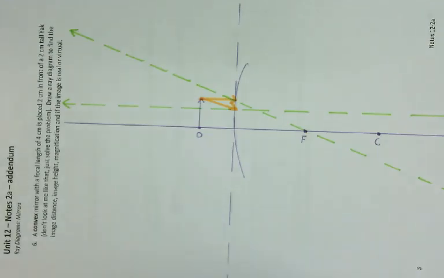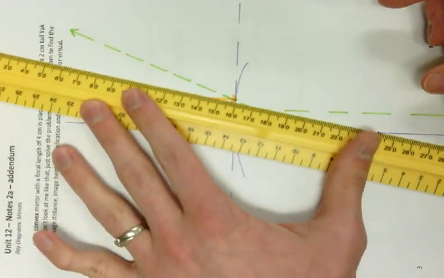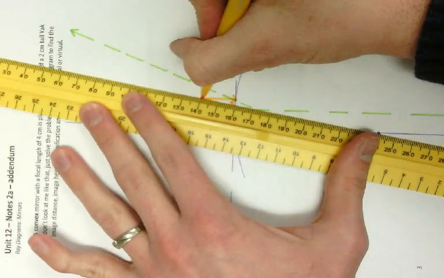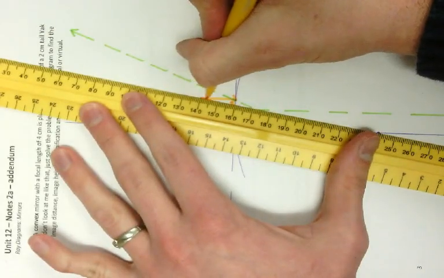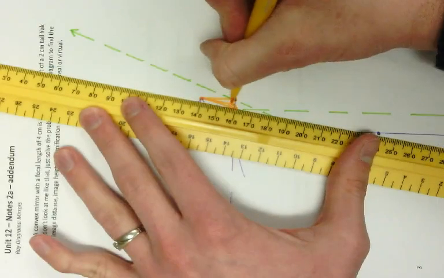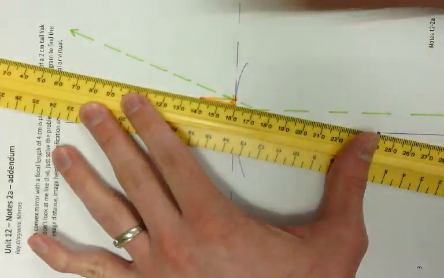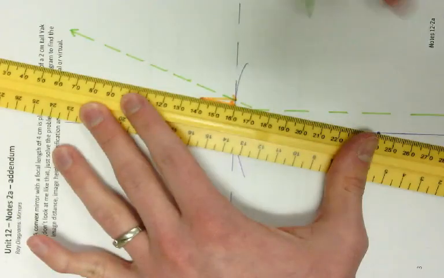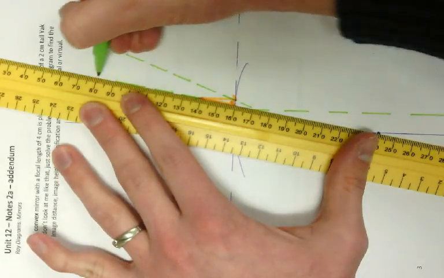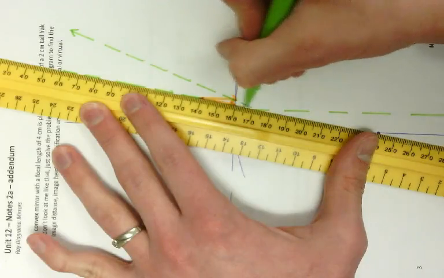All right, last line. Last line goes through C and then reflects straight back on itself. So we're going to line up the object with C. We're going to draw it straight to the mirror. Again, when it hits the mirror, it stops. But this one's different in that it reflects straight back on itself. So it reflects straight back. And then backtrack it through the mirror.